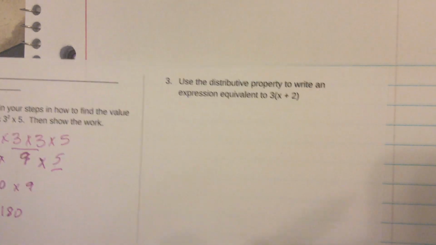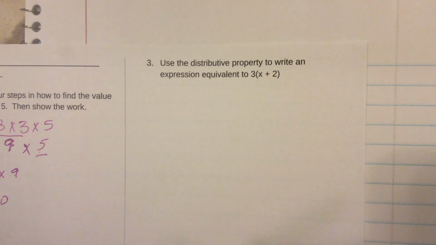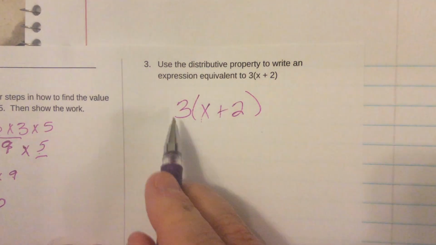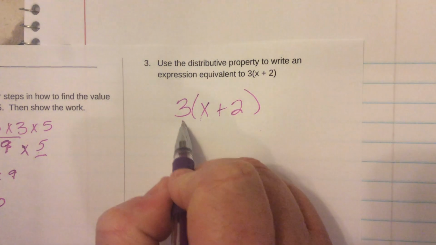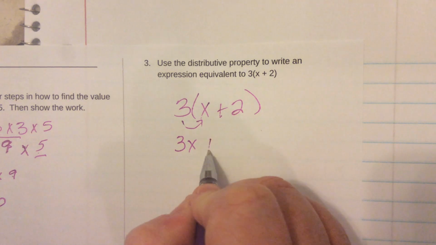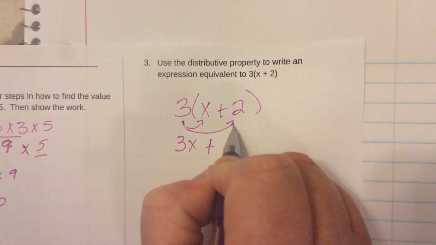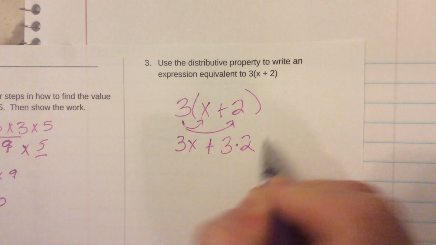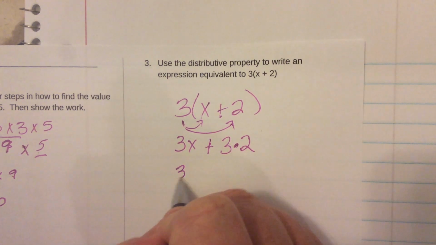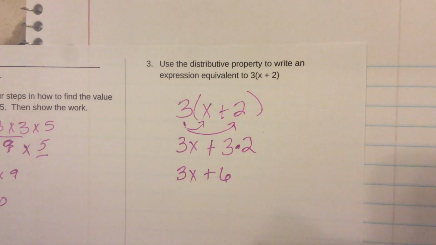Number 3, use the distributive property to write an expression equivalent to 3 times (x plus 2). Now remember that distributive property says I'm going to have to multiply 3 times everything inside the parentheses. That means 3 times x, plus, that plus is important, 3 times 2. Okay, you could do that. You could also simplify it and say 3x plus 6.